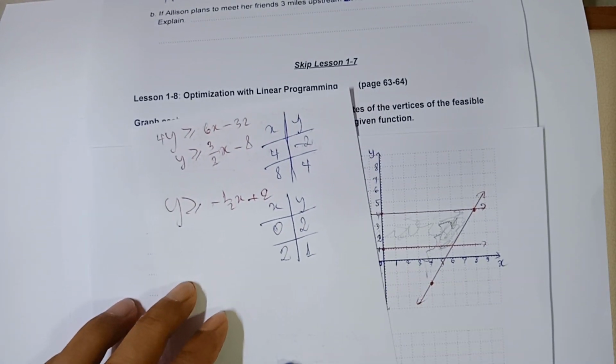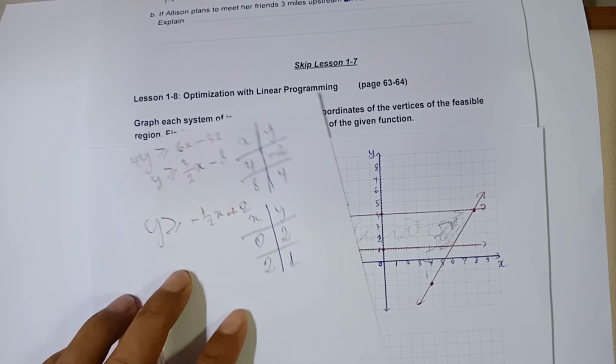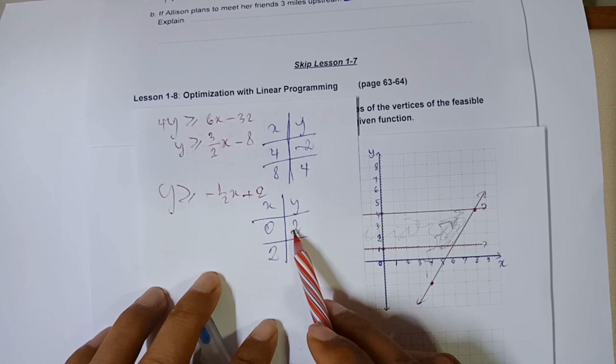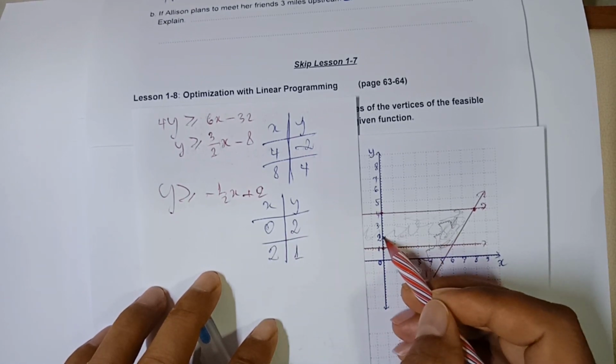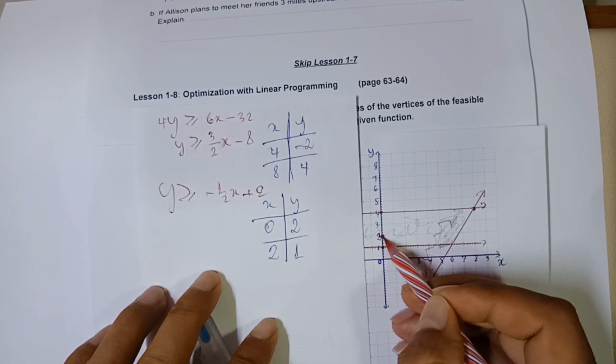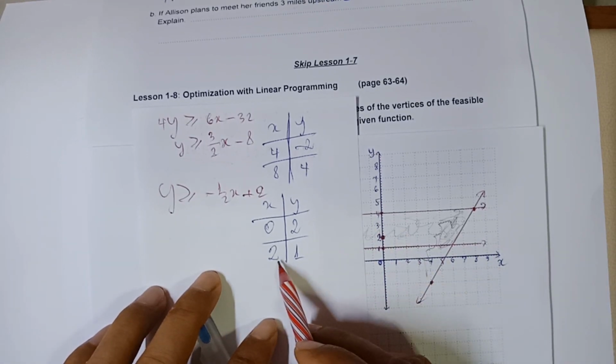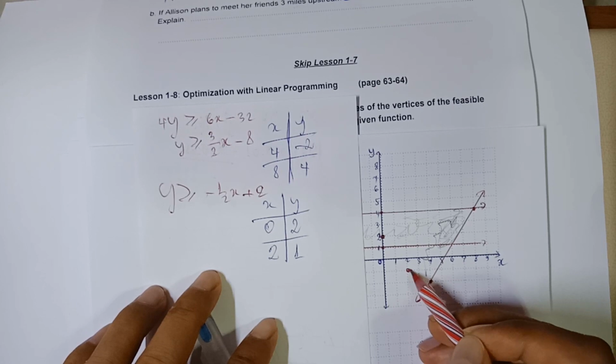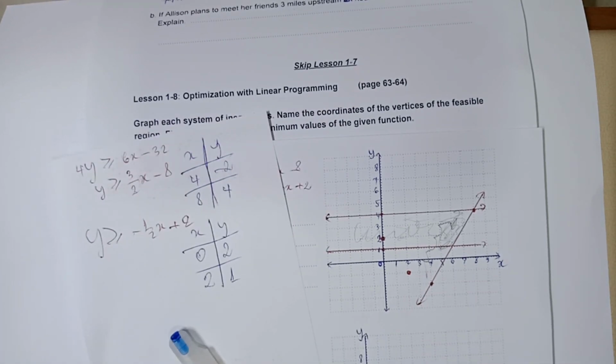So let's graph that line. When x is 0, y is 2. When your x is 2, your y is 1. Okay, when you have that, let's graph.